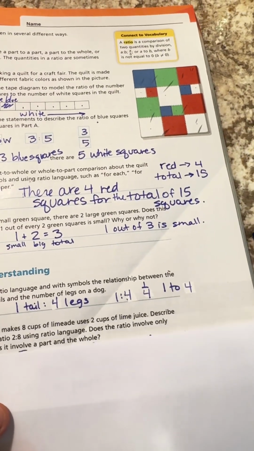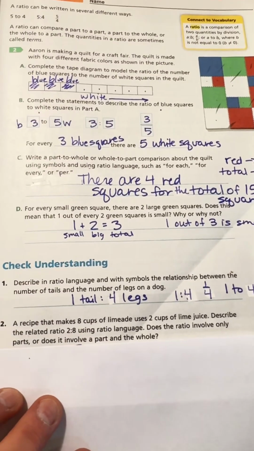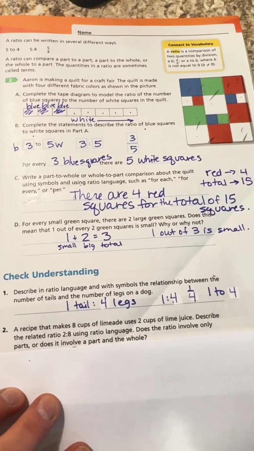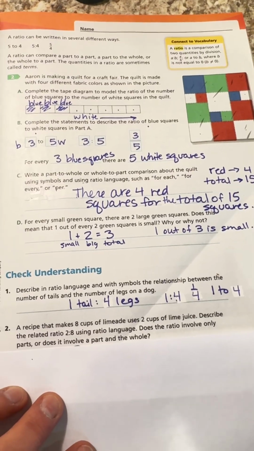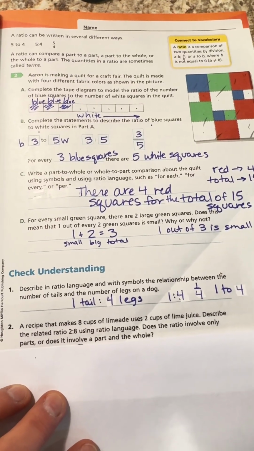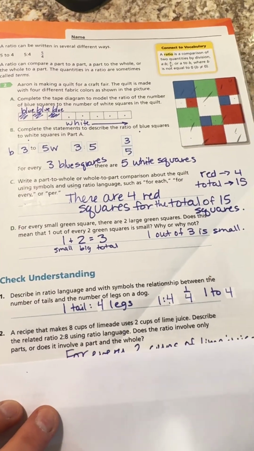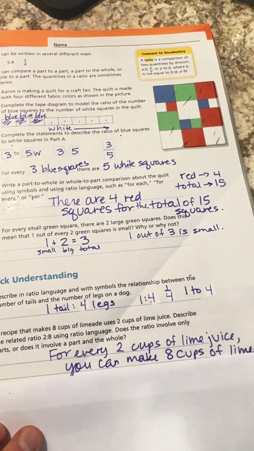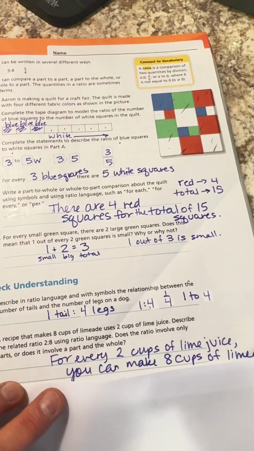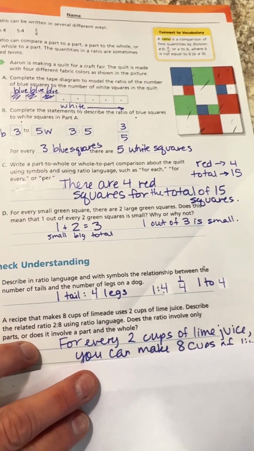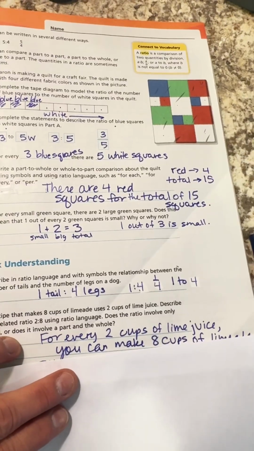And finally, number 2. A recipe that makes 8 cups of limeade uses 2 cups of lime juice. Describe the related ratio 2 to 8 using ratio language. Okay, so that's the first thing we're going to have to do. So we're going to say for every 2 cups of lime juice, you can make 8 cups of limeade. So that's how we're using ratio language. We're using 4 and comparing those 2.